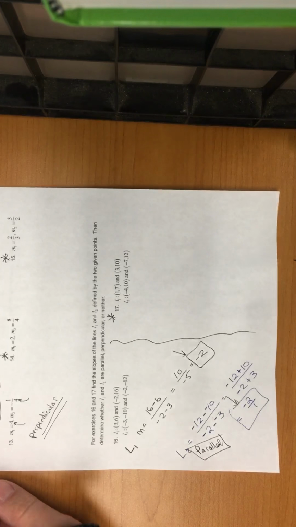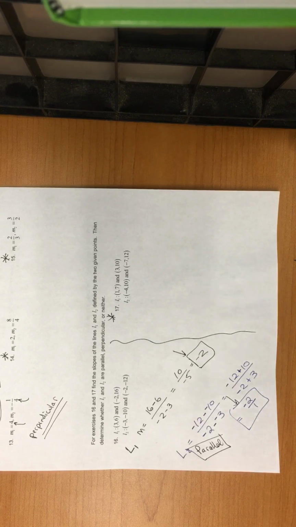So why don't you try to finish the rest of these? Slope is something you definitely have to be able to calculate. Once again, I will do my best attempt to update this video correctly. Hopefully it goes on YouTube correctly.